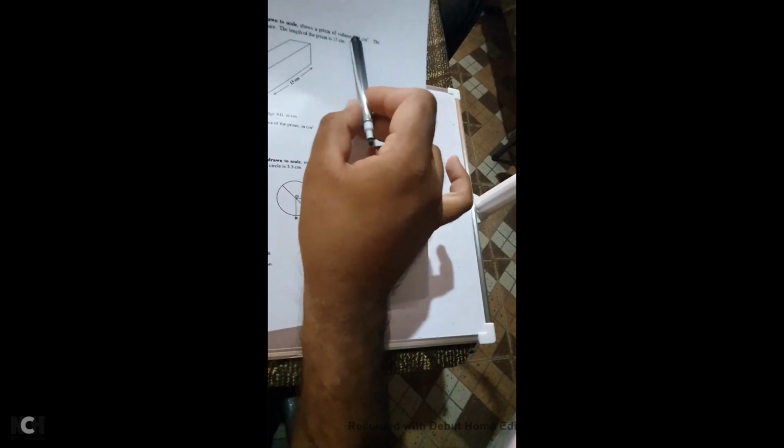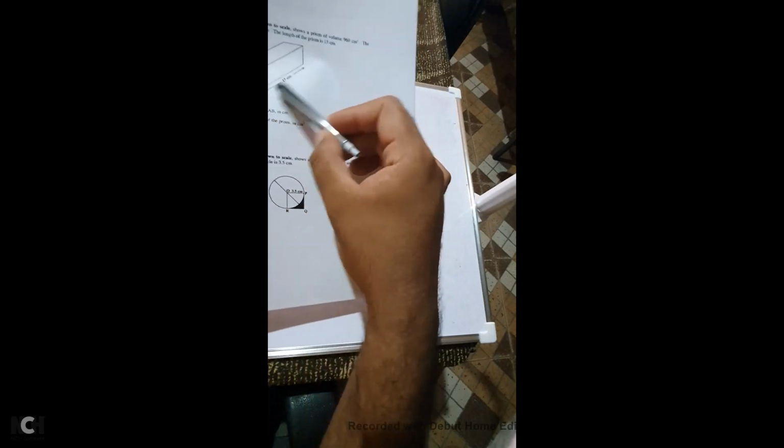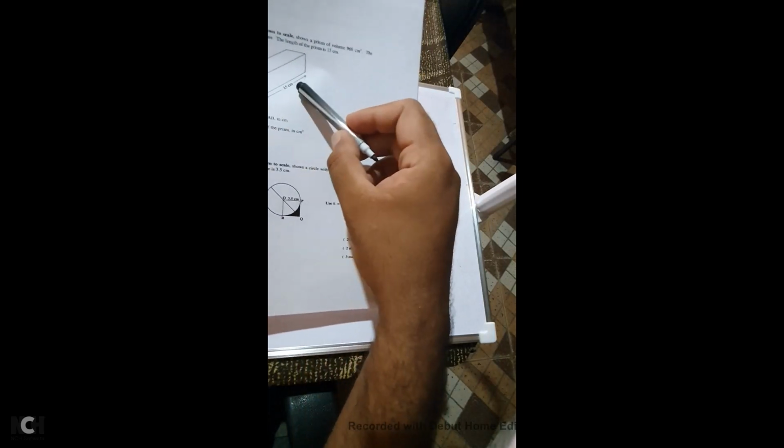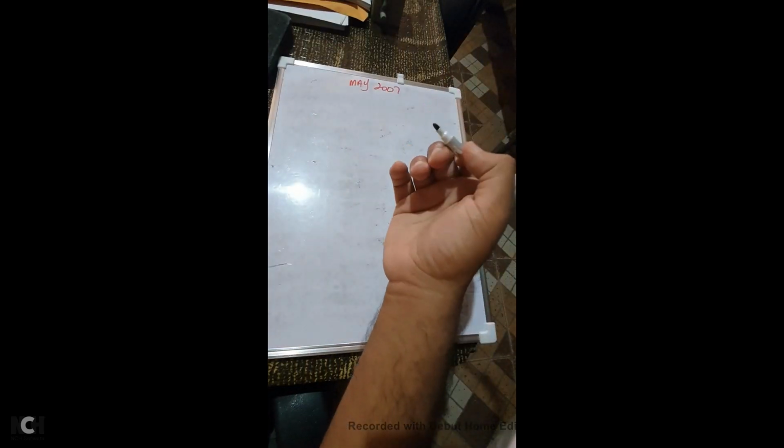The question is asking us to find the length of AB here, right? But they tell us here that the volume is 960 and the length of the prism is 15.